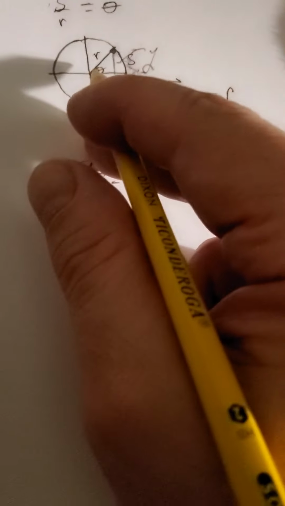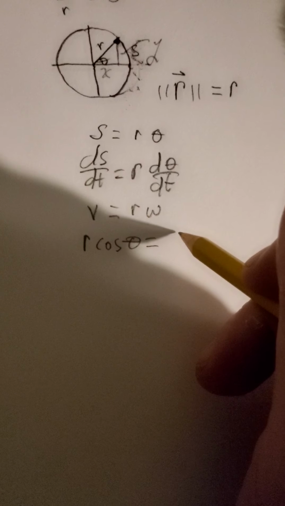Okay, now I want to drop a perpendicular. In geometry, we always had a rule: if all else fails, drop perpendiculars. Drop perpendiculars and solve. So, by definition, r cosine theta equals x and r sine theta equals y.